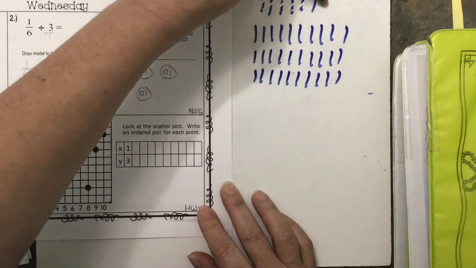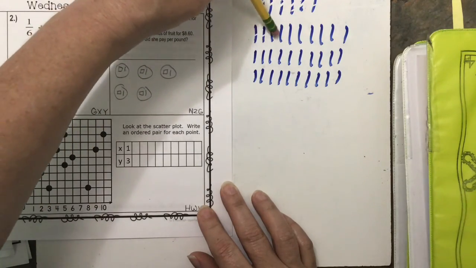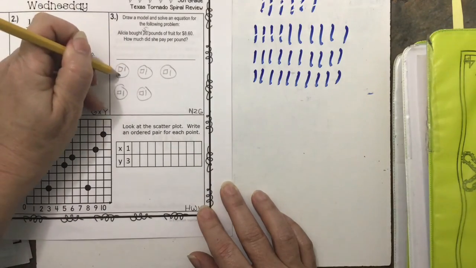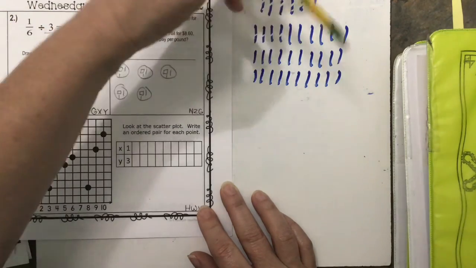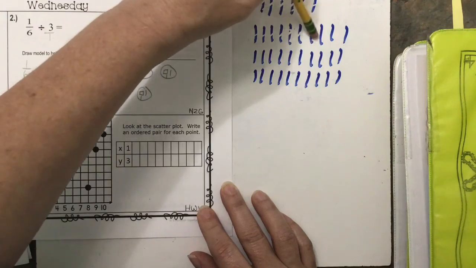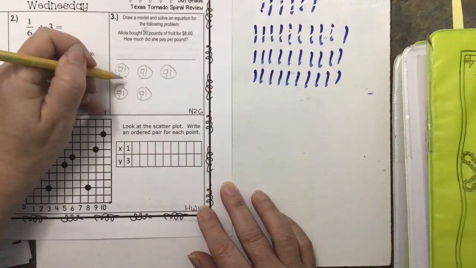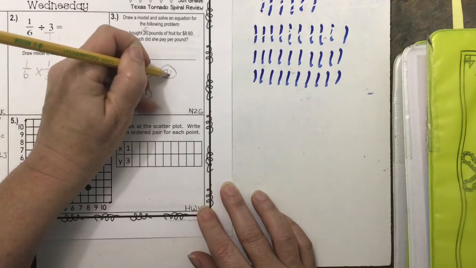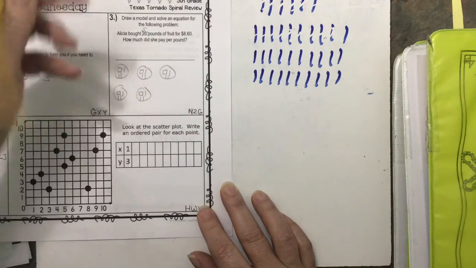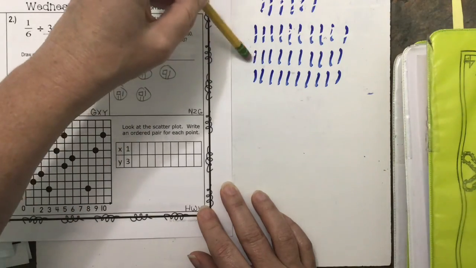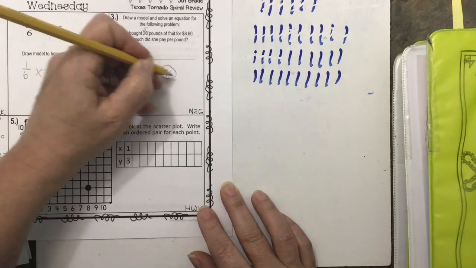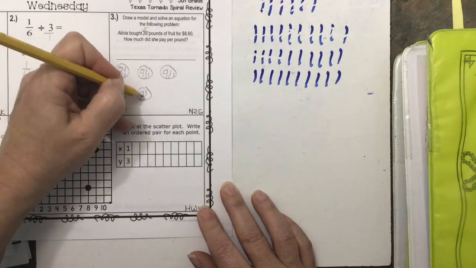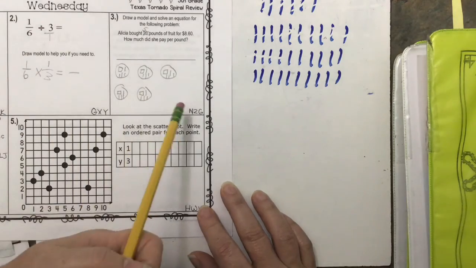Pick up 5 more. 1, 2, 3, 4, 5. Pick up 5 more. 1, 2, 3, 4, 5. Keep going until you get all of the tenths dropped into the pounds of fruit.